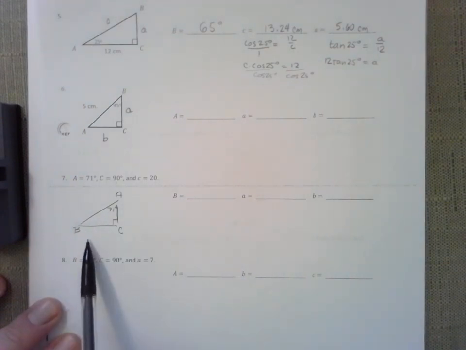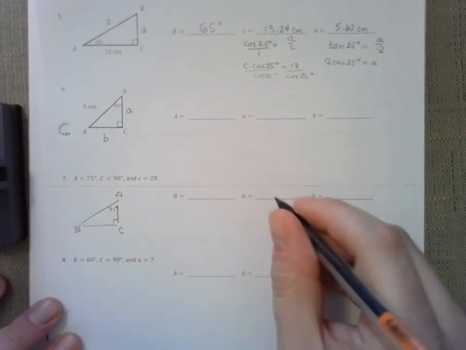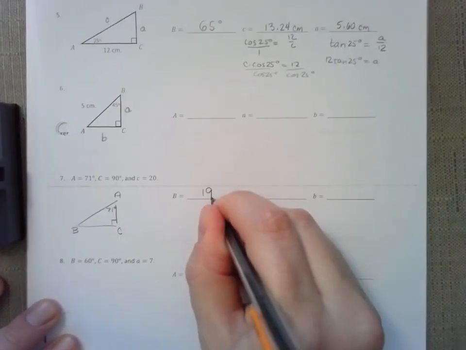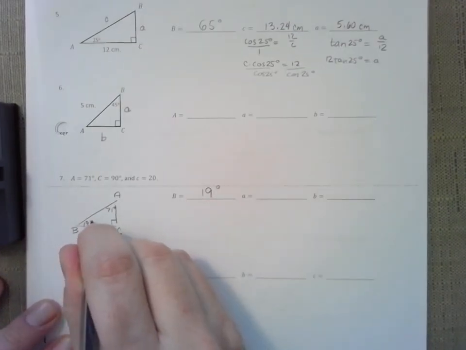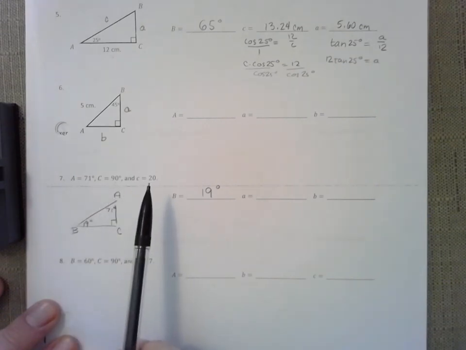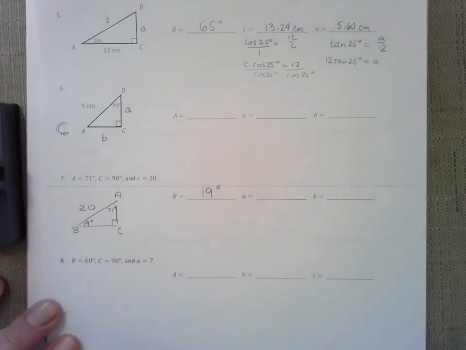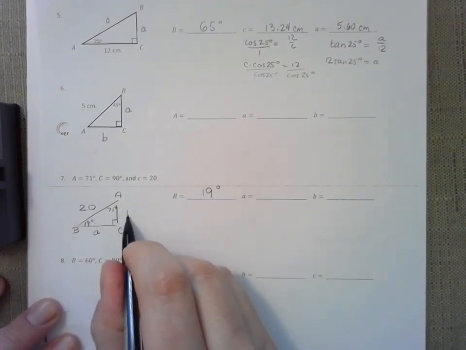The easiest thing to do is to find the third angle. So what's left over? I think that would make 19 degrees, the leftover angle right here. So let's put 19 degrees in for angle B. I have one side length. The side length I was given was C equals 20. So across from angle C, we'll make the hypotenuse 20. So now what? We need to find the length of little a and the length of little b.